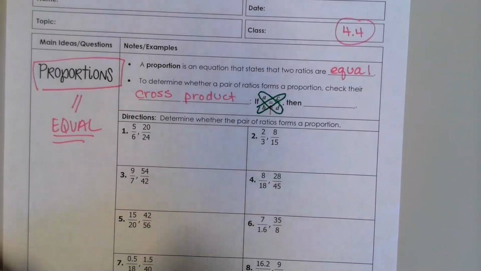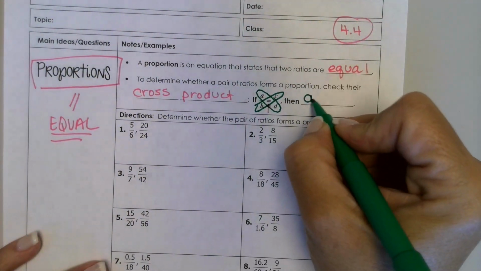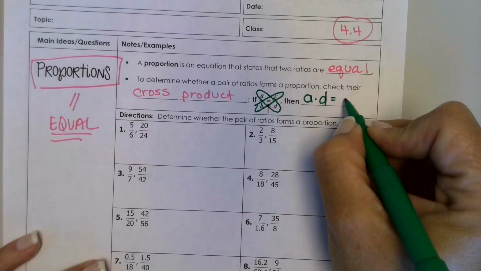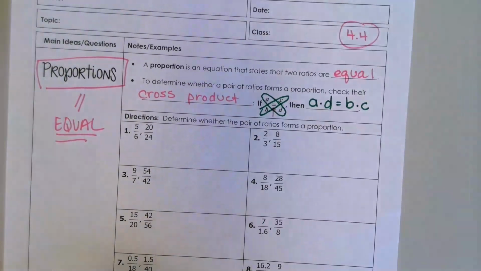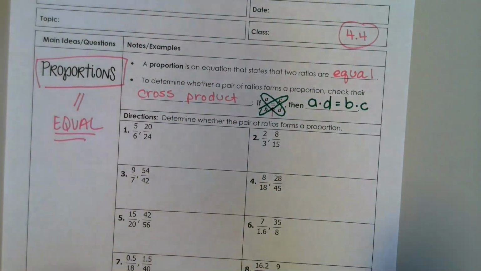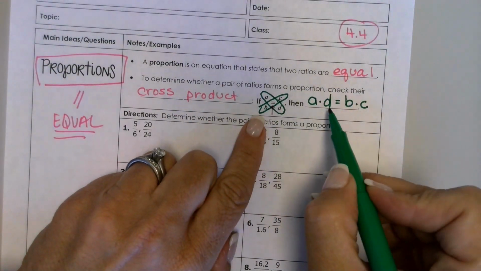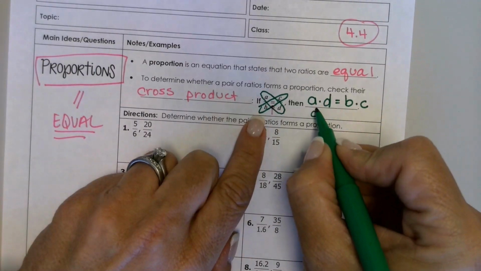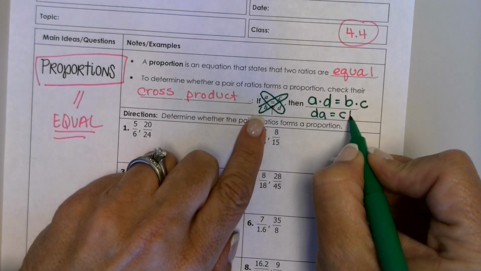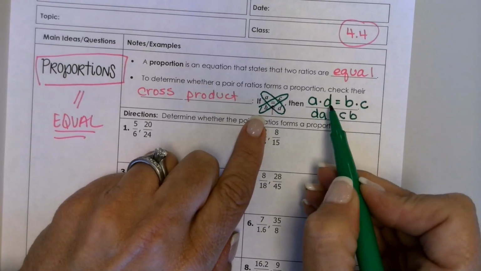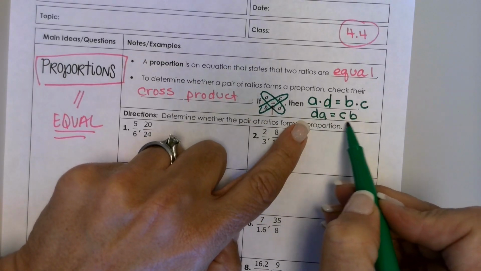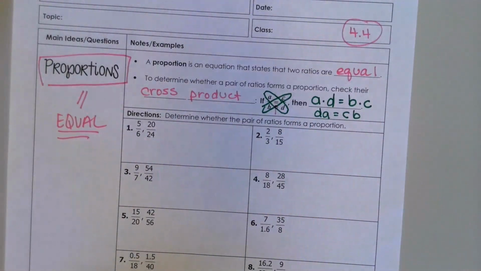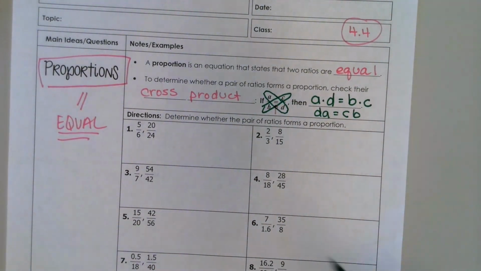So what that looks like over here is A times D equals B times C. Now, if you remember, the order doesn't matter. So the commutative property of multiplication says we can move this around. So this is the same as DA equals CB. I don't have to show the multiplication dot when I have 2 variables next to each other. I know that they're multiplied.